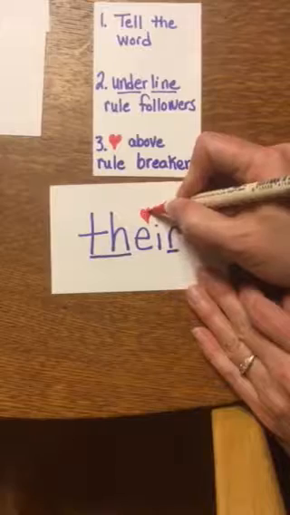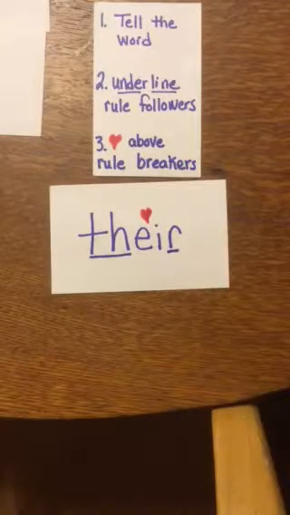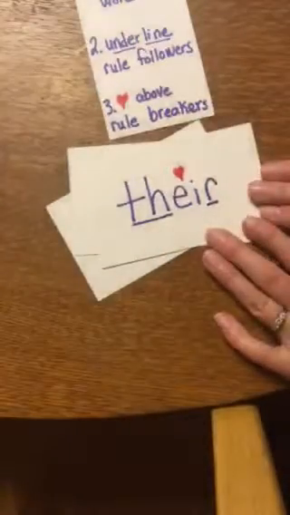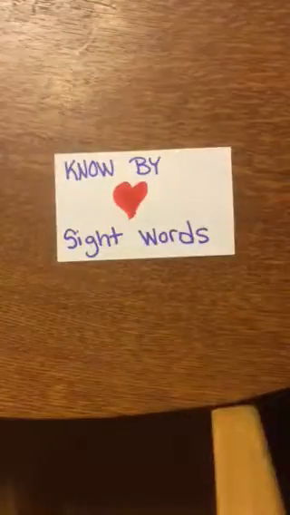It's important that the student does this with you. You're explicitly teaching them this routine. They can do the underlining or drawing of the heart as long as you're guiding them through on where to put it. And then they have their note cards to practice and then read within stories at their instructional level. Again, this is the know by heart sight word strategy.